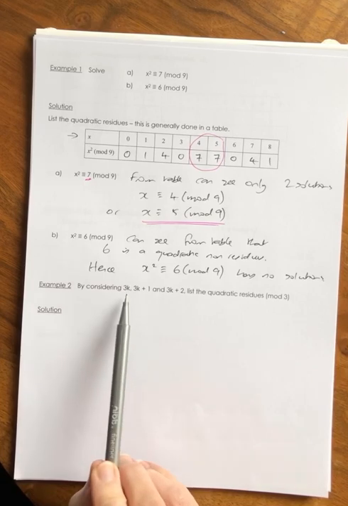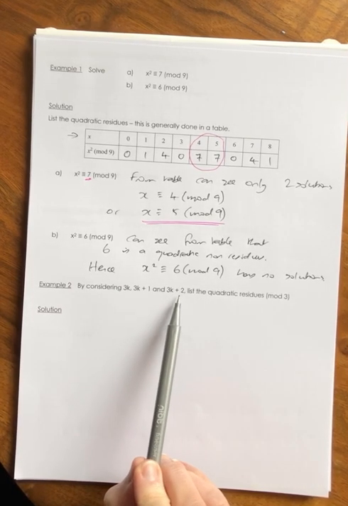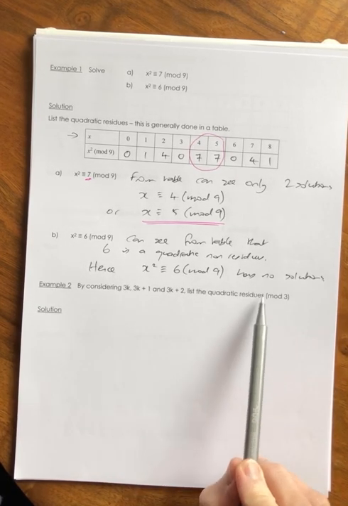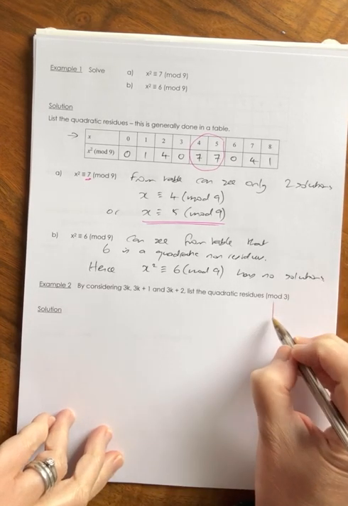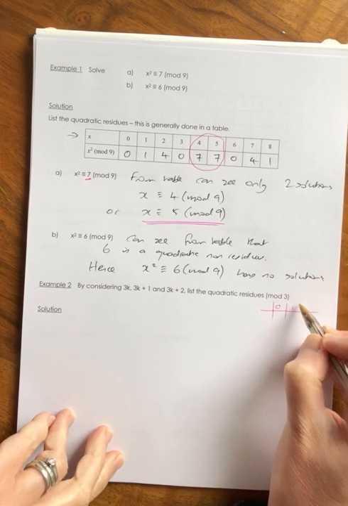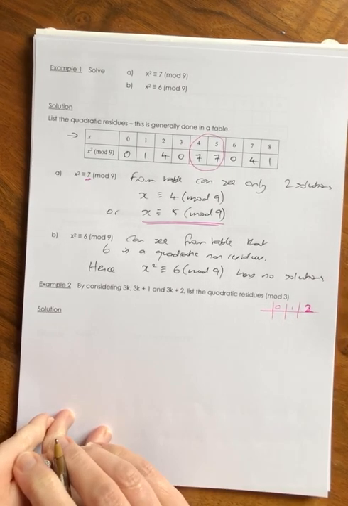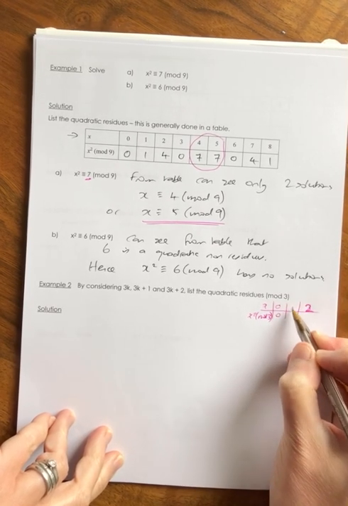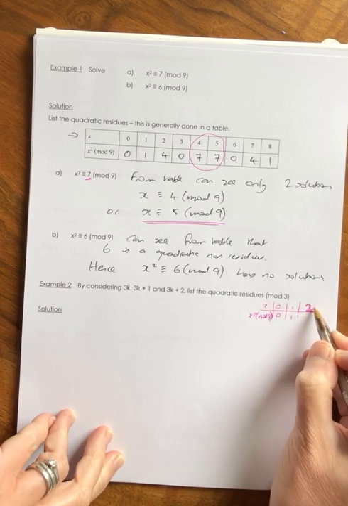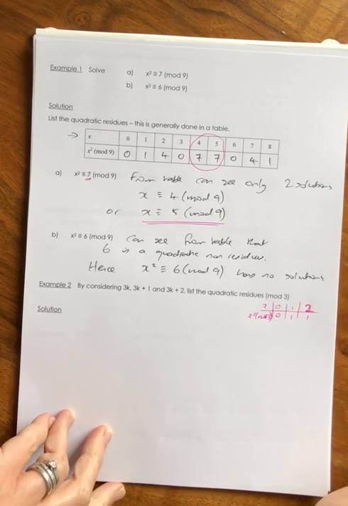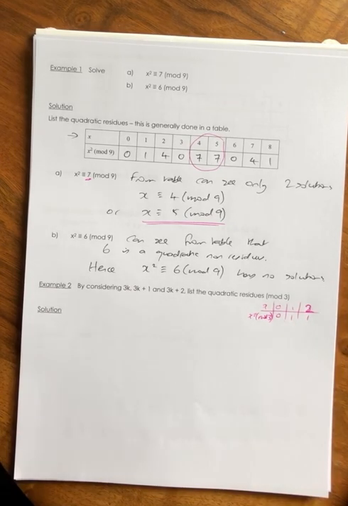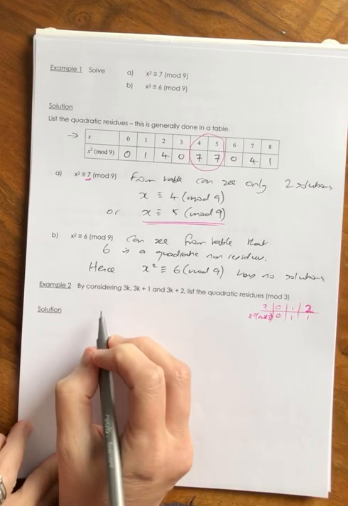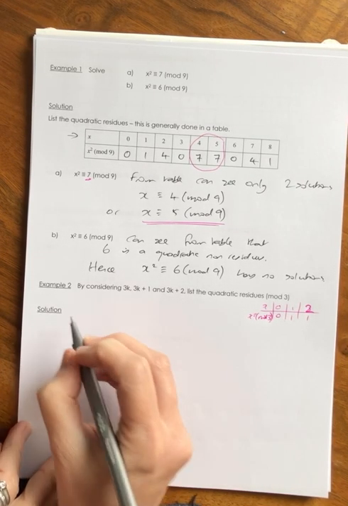This says, by considering the expressions 3k, 3k plus 1 and 3k plus 2, list the quadratic residues mod 3. Now, of course, we're dealing with mod 3, so it is so simple to just draw up a table. There are my values of x squared mod 3: 0, 1 squared is 1, 2 squared is 4, which is 1 mod 3. So we're actually looking at quadratic residues of only 0 and 1. But this is quite a nice algebraic method to consider.